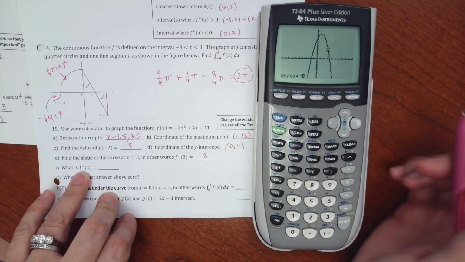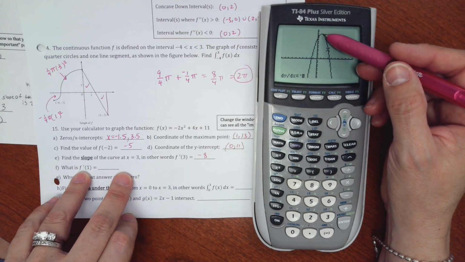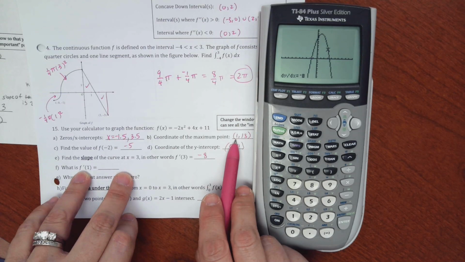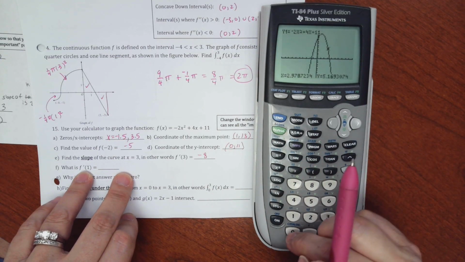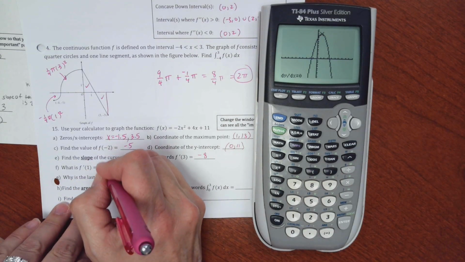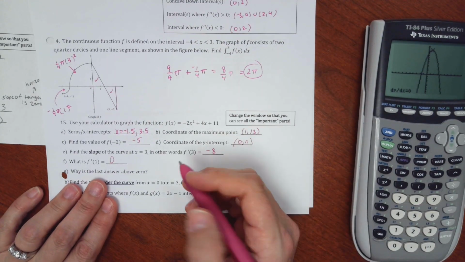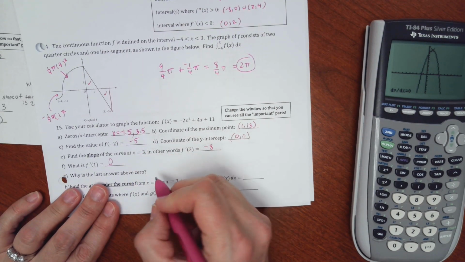What's the derivative at 1? Oh, 1 is that tippy top, that maximum point. See that maximum point? So I should get 0. Second calc, number 6, type in 1. Yep, we got 0, good. And the reason it's 0 is because the slope of the tangent line at a maximum is 0.